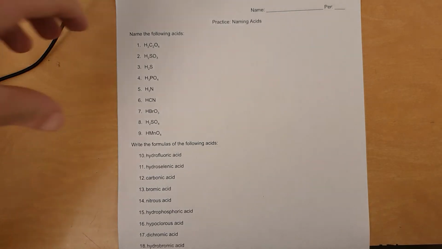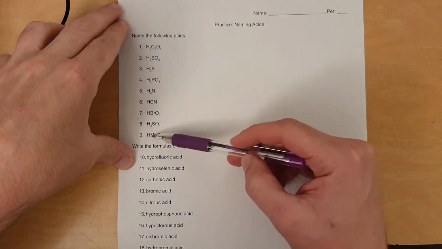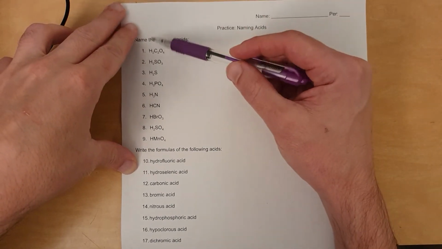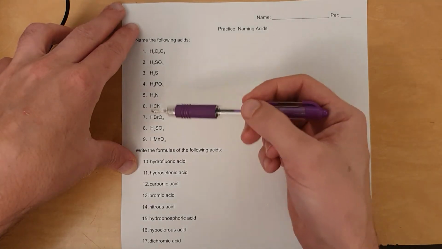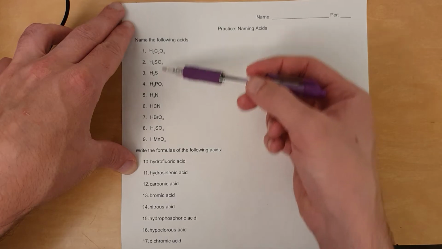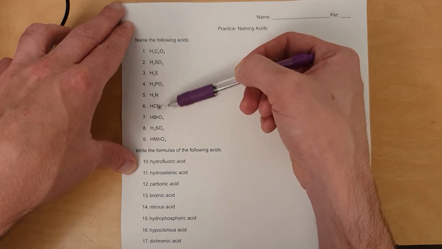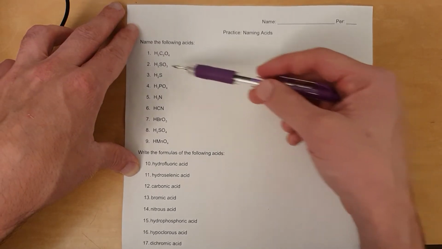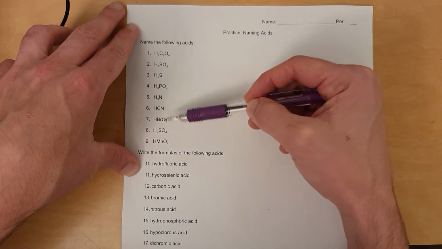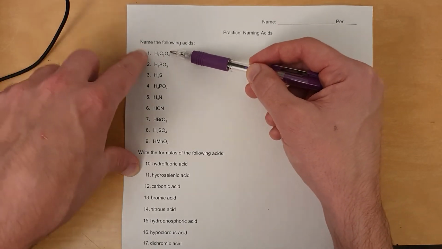All right, how to name acids. Well, let's begin with the formulas. So first of all, we recognize these are all acids because they all start with H. Now remember that when it comes to naming acids, you're generally going to see ones that contain oxygen and ones that don't, and that's going to give us two very different classes of names. Remember, the ones that do not contain oxygen have hydro in the name. The ones that do contain oxygen don't have hydro in the name.